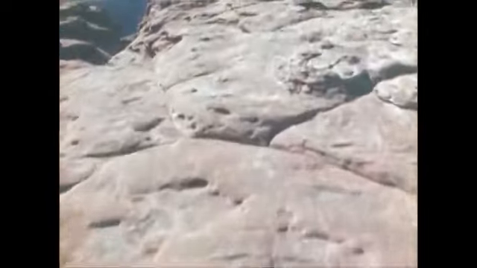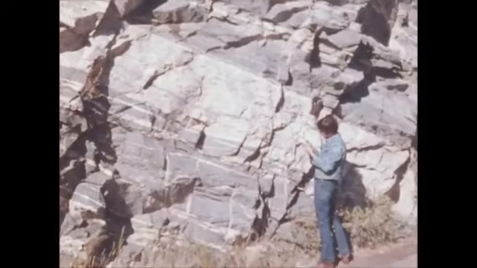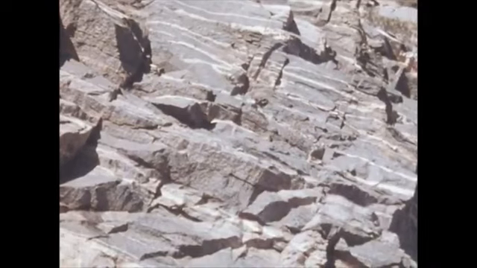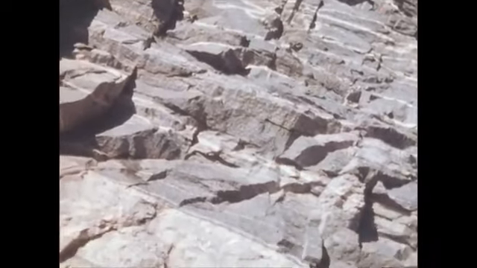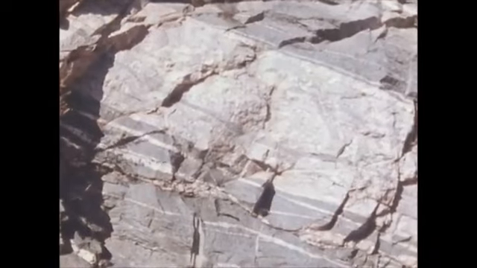Sedimentary rock consists of fine rock particles, chemical precipitates, or organic materials that have been deposited in layers. Over thousands of years, these materials were buried and became solidified into rock. This is a metamorphic rock called gneiss. Metamorphic rocks were formed by recrystallization when the parent rock was deeply buried and subjected to extreme heat and pressure.